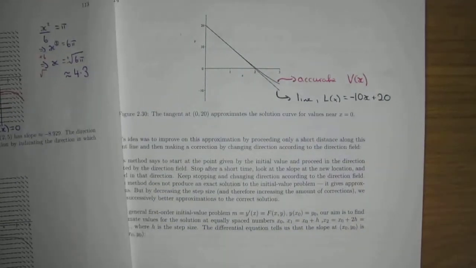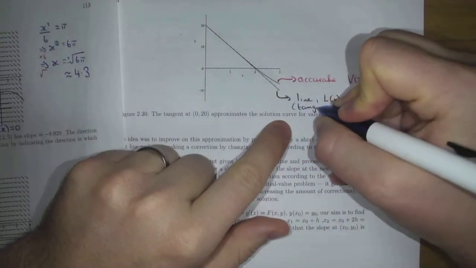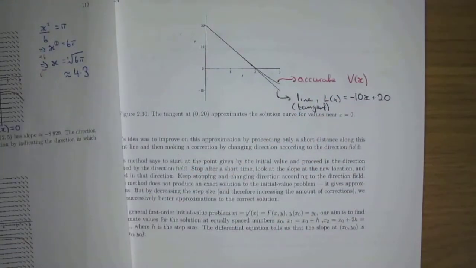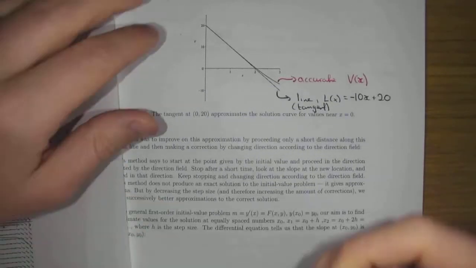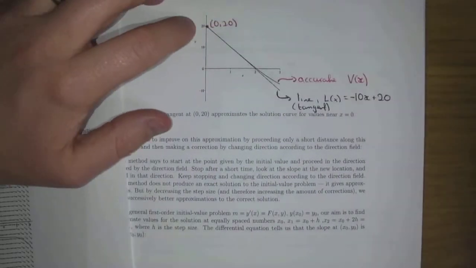Okay, now in this case it is the tangent. Maybe I'll just write this tangent line. But what happens is we're going to start using lines rather than tangents. So the tangent at 0, 20 approximates the solution curve for values near x equal to 0. Now that's kind of stuff that is going to be explored further in chapter 4.